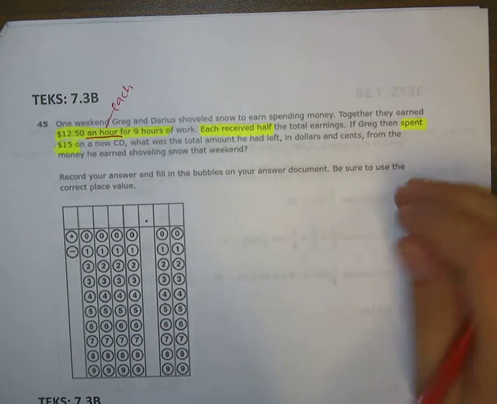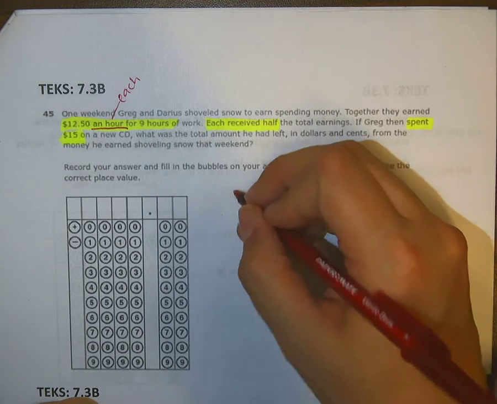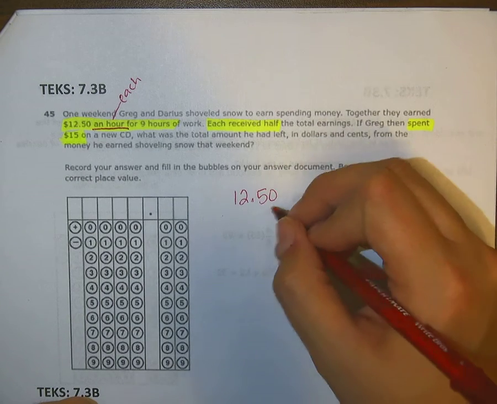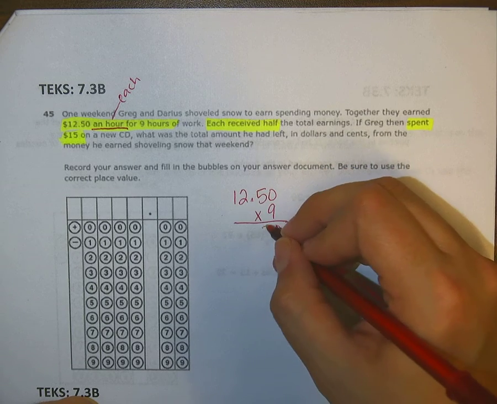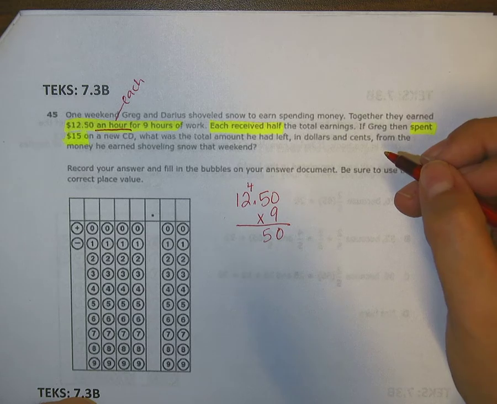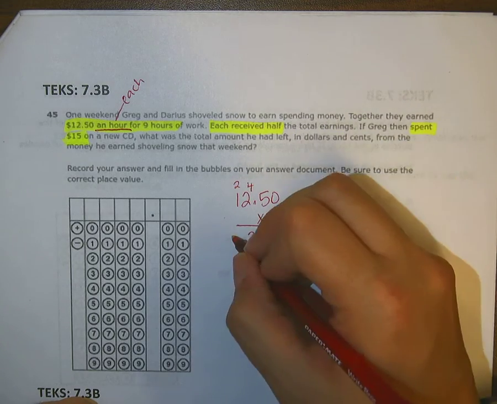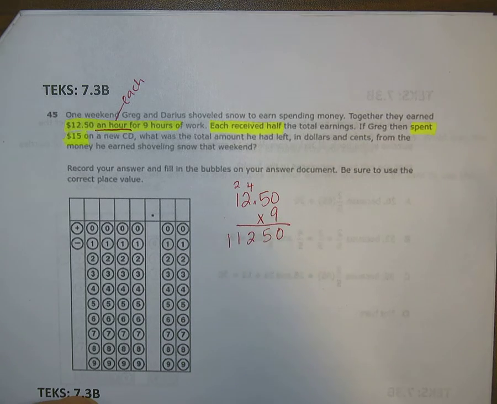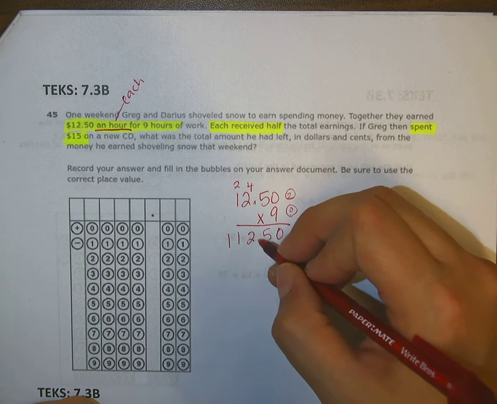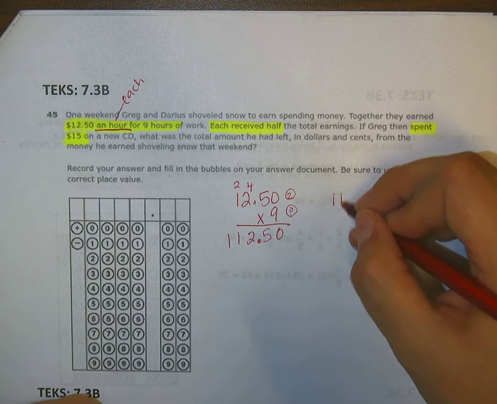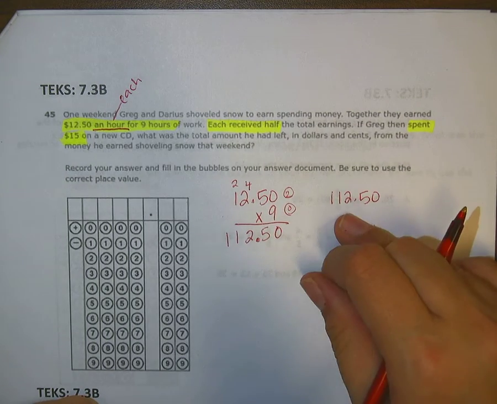Okay, so now this is open-ended, so I do have to do exact numbers. So $12.50 per hour for 9 hours means I'm multiplying. 9 times 0 is 0. 9 times 5 is 45. 9 times 2 is 18, plus 4 is 22. 9 times 1 is 9, plus 2, 11. I have 2 numbers after my decimal here, 0 numbers after my decimal there. Okay, they made together $112.50. Don't stop there. Go back and reread.